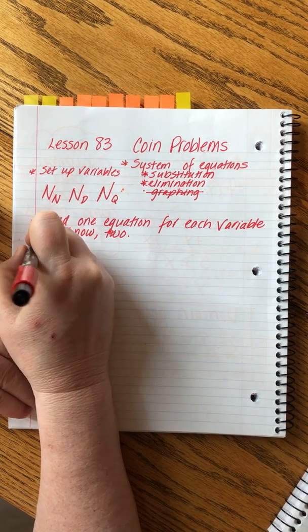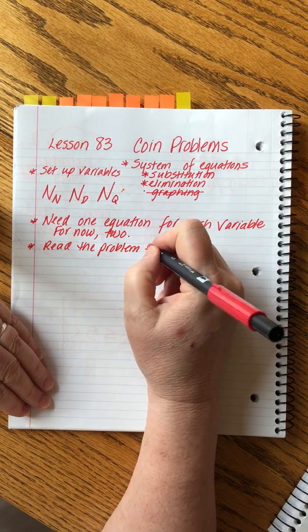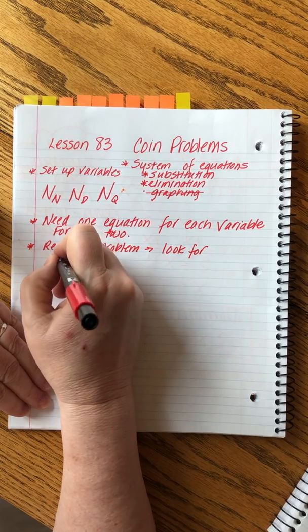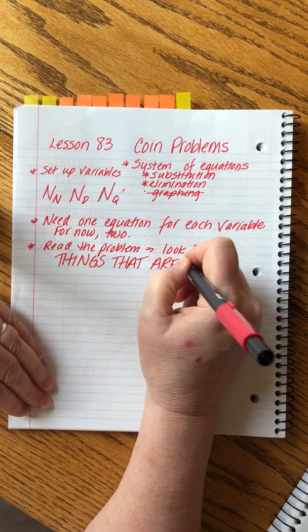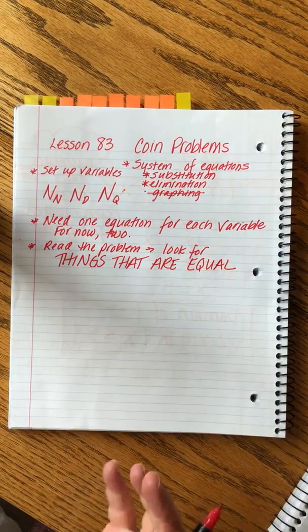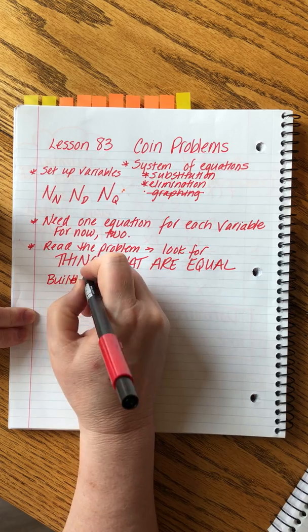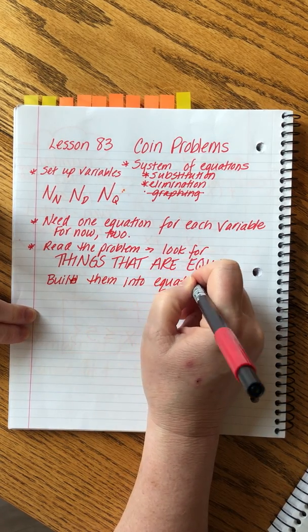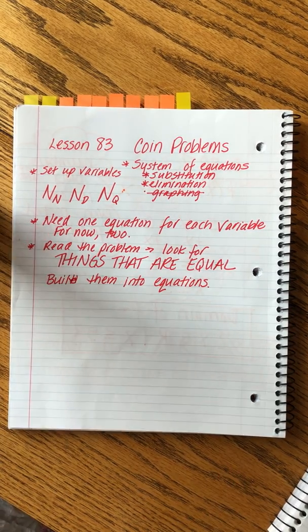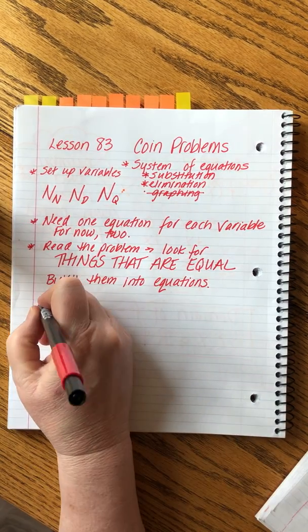Our basic strategy to solving these problems will be to read the problem and look for things that are equal. That's kind of a general strategy for all word problems. We're looking for things that are equal because we use those to build them into equations. And you'll see what I mean when we get going here. That's what we look for though when we're reading all those mind-numbing words in a word problem: what's equal? What's equal in all of this? Or, as we have seen too, what is greater than or lesser than, because we can usually find a way to balance those out. Okay, example 83.1.